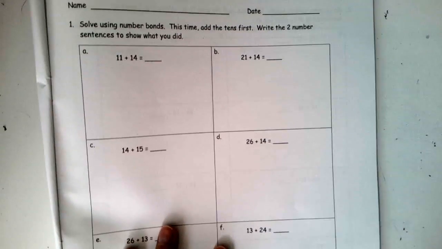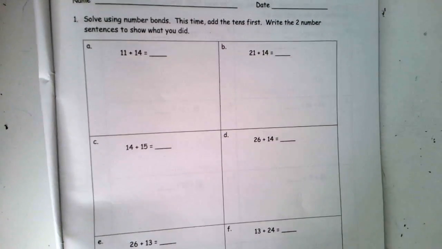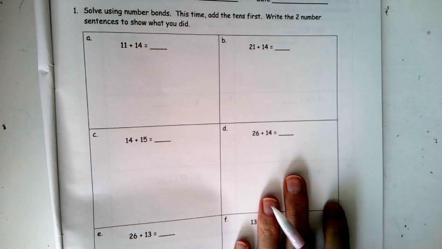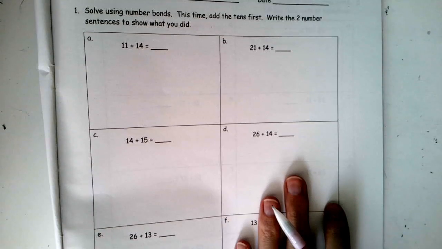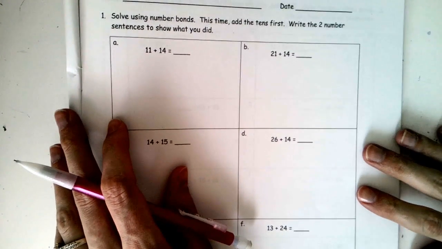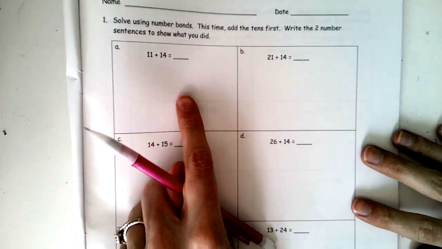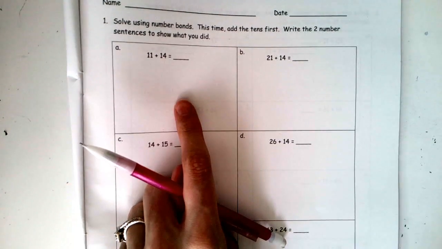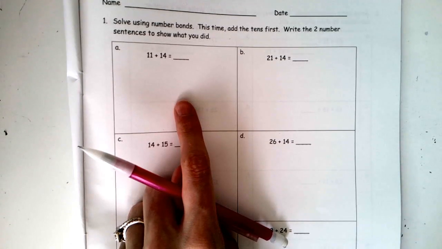The directions say to use number bonds, but boys and girls, you get to choose your strategy today, okay? We have practiced both of them quite a bit, and so today we are giving you the option. You can use the quick draw strategy or the number bond strategy. So here's what I will do. I will go through each of the problems as both, but you only choose one to do, okay?